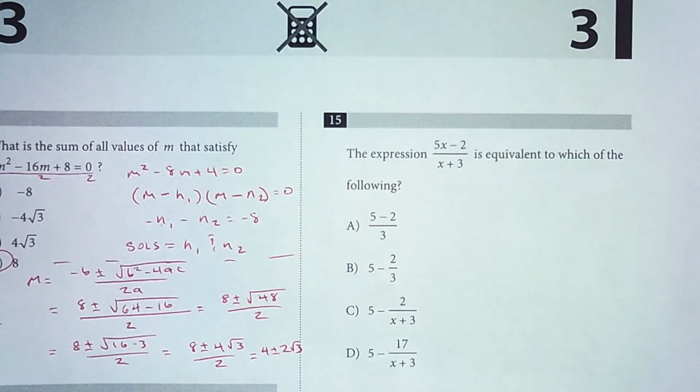Hello again. For today's SAT math problem, we are on a no calculator test. The expression (5x minus 2) over (x plus 3) is equivalent to which of the following? Go ahead and pause the video and come up with your answer, and then press play.